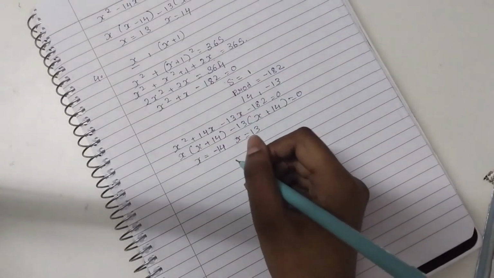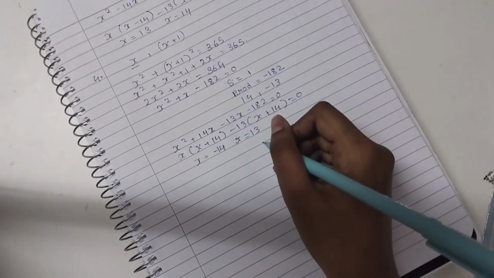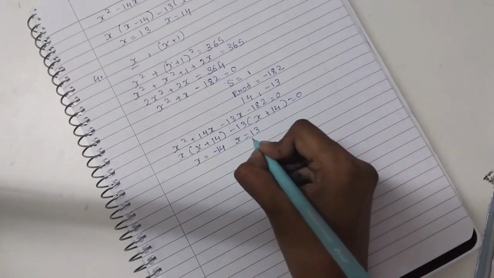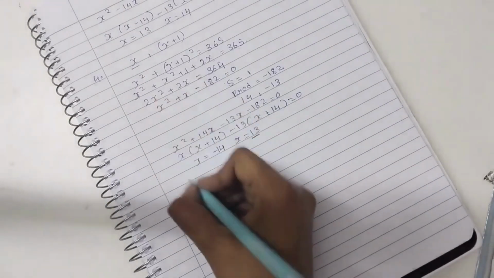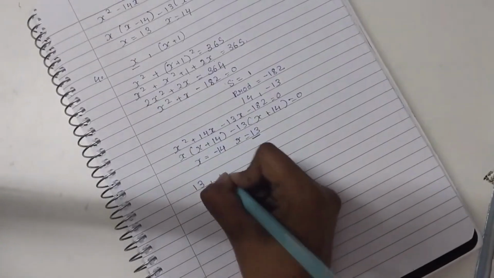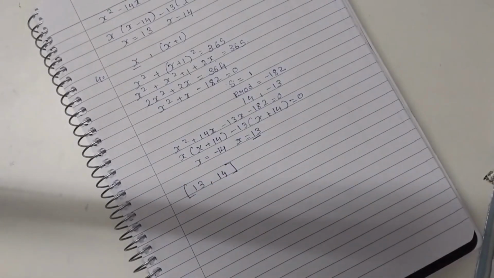Since the value of x cannot be negative, as they've said that they are two consecutive positive integers, we're going to take 13 as x, and x plus 1 will be 14, so these two are the two consecutive integers.